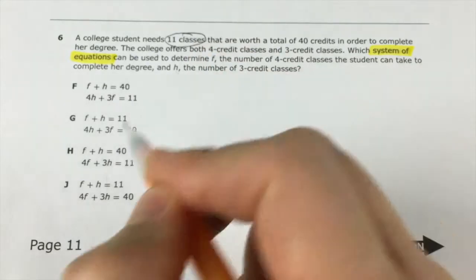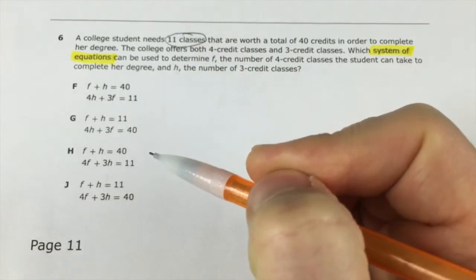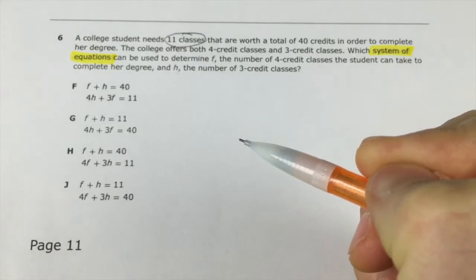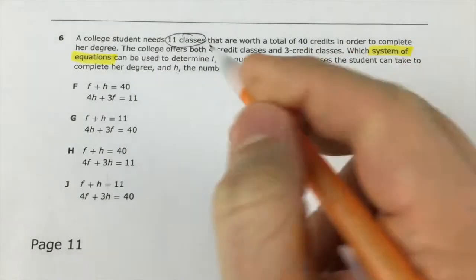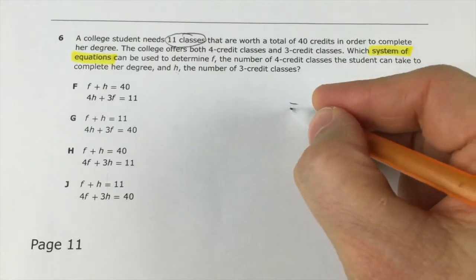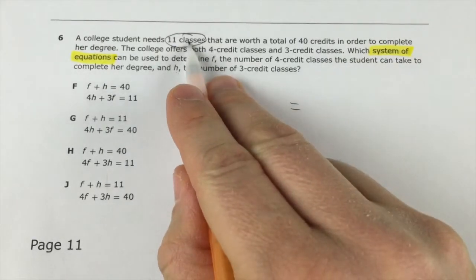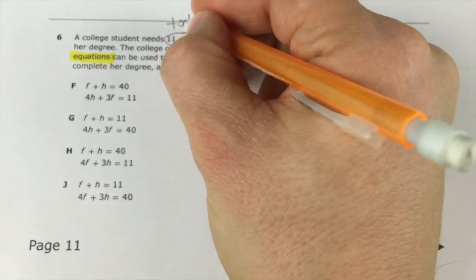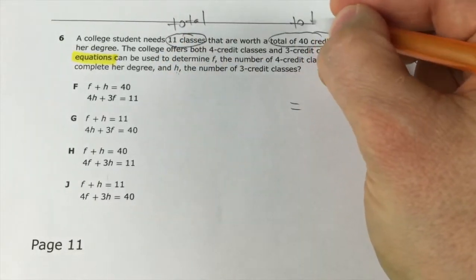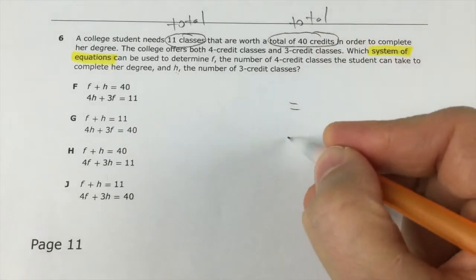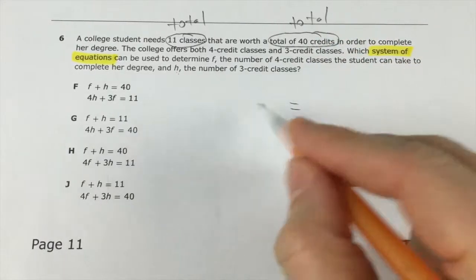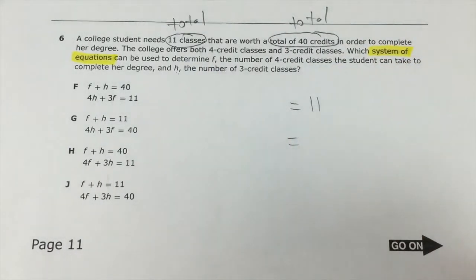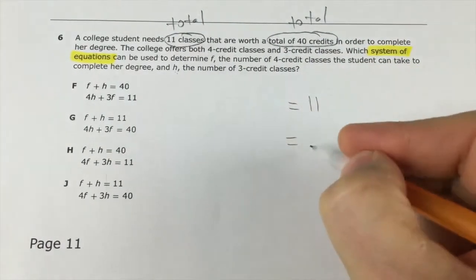total. Now in a system of equations type problem, you're usually going to have 2 totals, okay? So there's 2 totals here. There's a total of classes and there's a total of credits. These are both totals. And the totals are going to be over here, they're going to be what your equation's equal to. So we have one equation equal to 11 and we have one equation equal to 40.